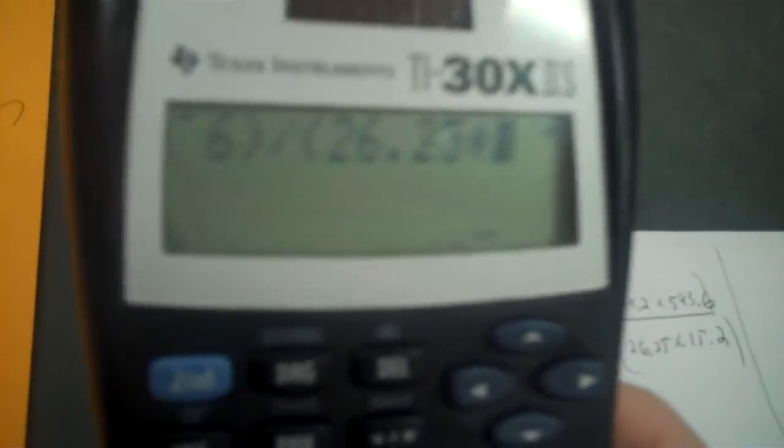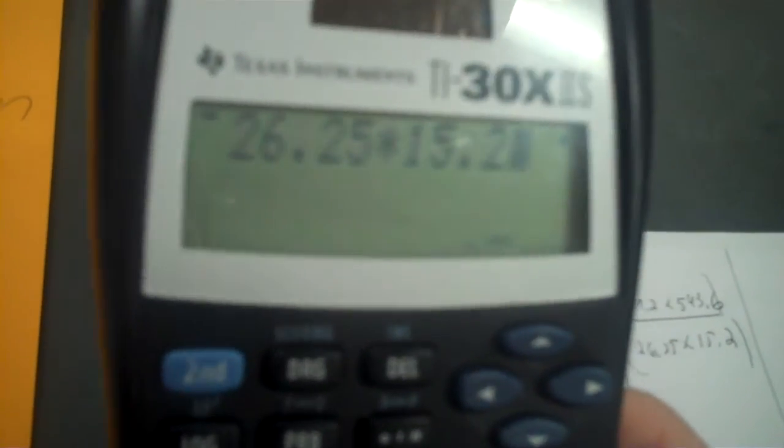Then on bottom, 26.25 times 15.2. Now I'm going to actually parenthesize those and just put that into my calculator. Okay, so I go parentheses 34.2 times 543.6, close it, divide by parentheses 26.25 times 15.2.